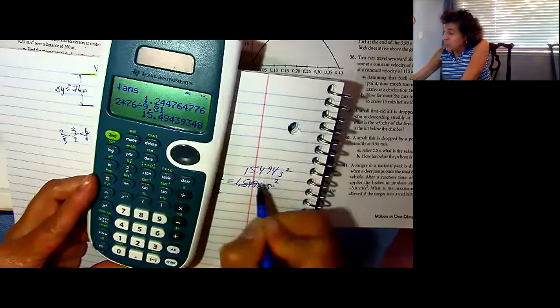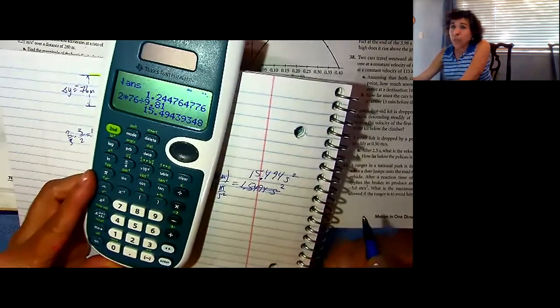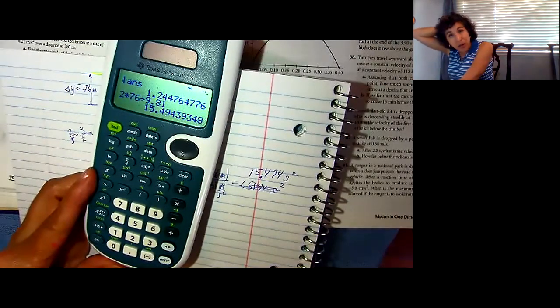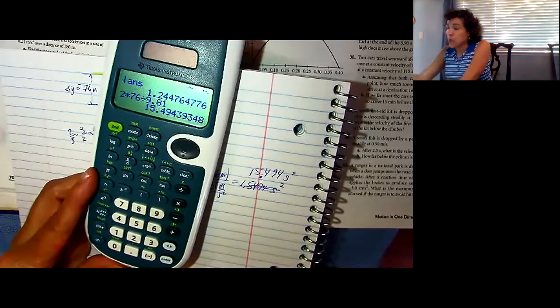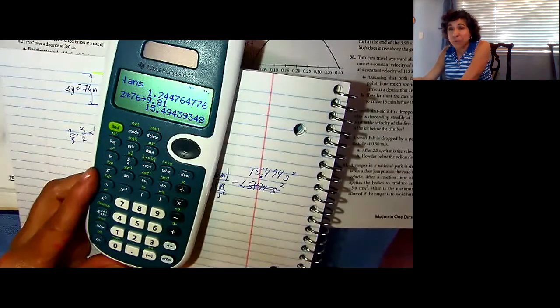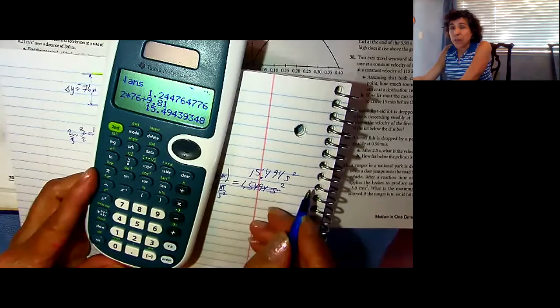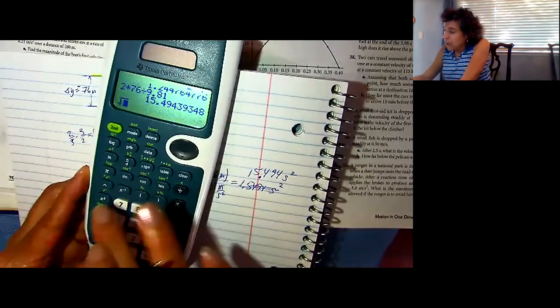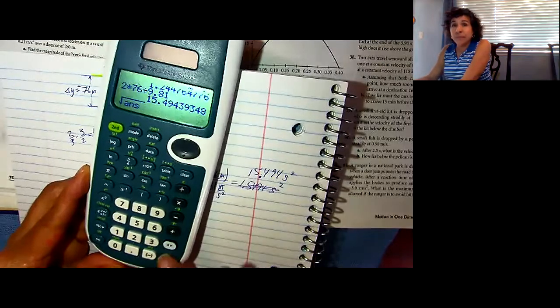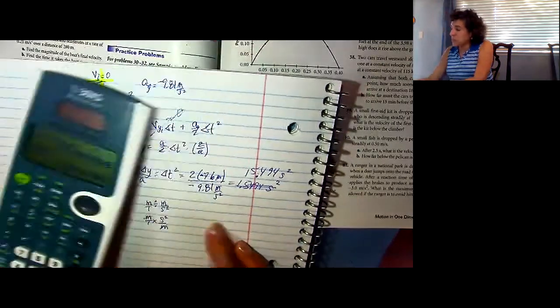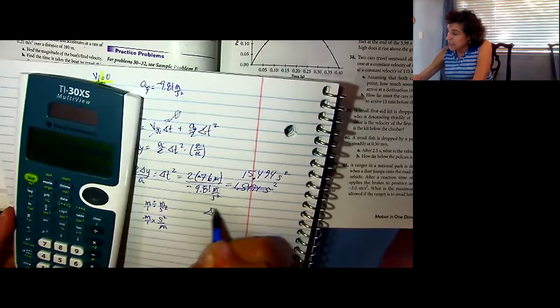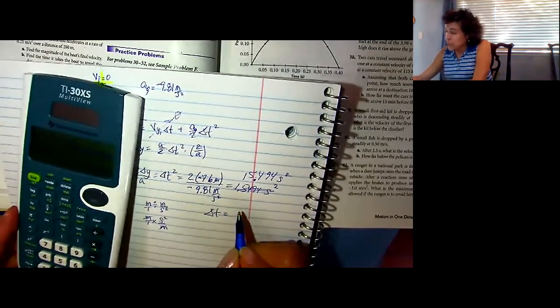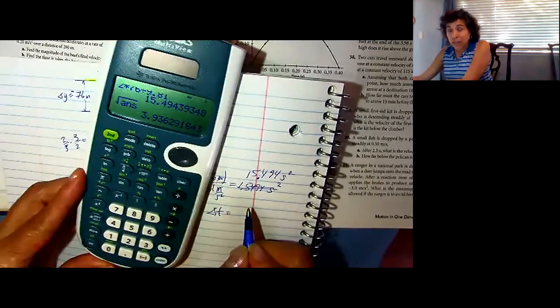Here is 15.494 seconds squared. I really encourage you guys to always type it in twice, because you think you typed in the right number and I didn't go back and read it to see if I did the right number. I always do it twice. So there's my seconds squared. Now I've got to take the square root of that. And what do I get? Now that's more reasonable. So therefore, delta t is the square root of that, which is 3.94.